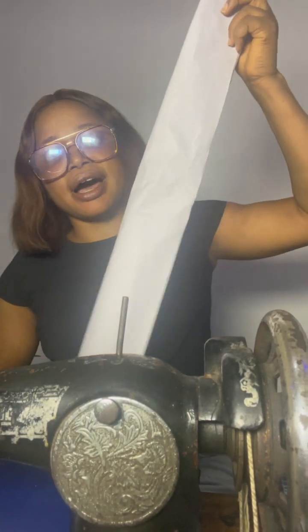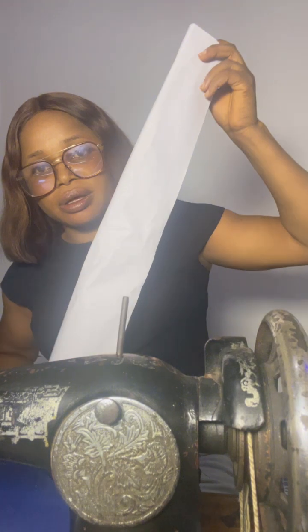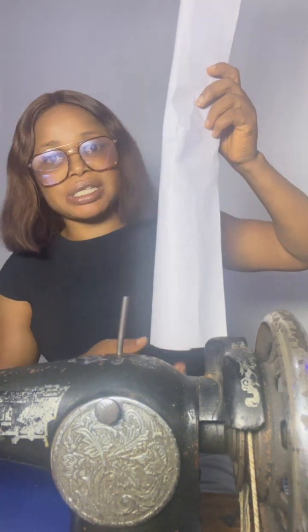Another thing to have is your pattern paper. This is it. This is the pattern paper. We have the white and we have the brown one. Trust me, you don't want to start sewing on your fabric, because as a beginner you need a pattern paper to do your drawing, to do your measurements.